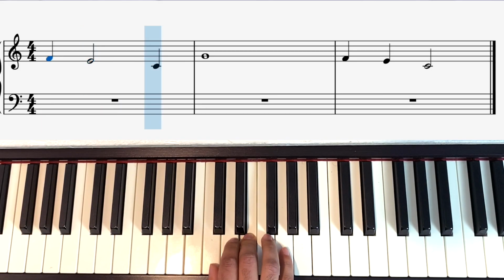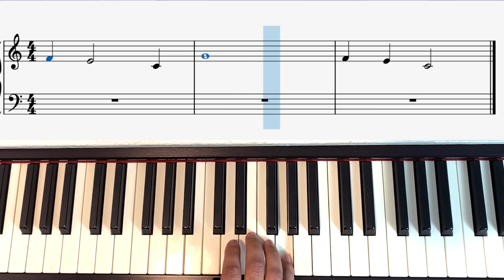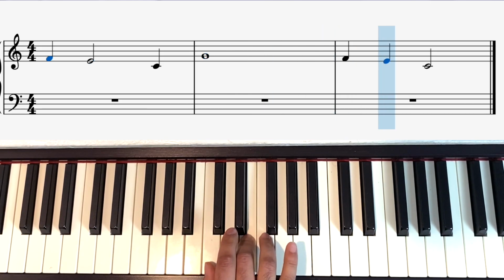1, 2, 3, 4. 1, 2, 3, 4. Now, in order for you to get familiar with these concepts, repetition is key.